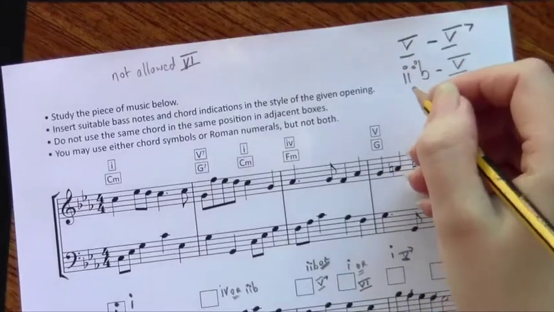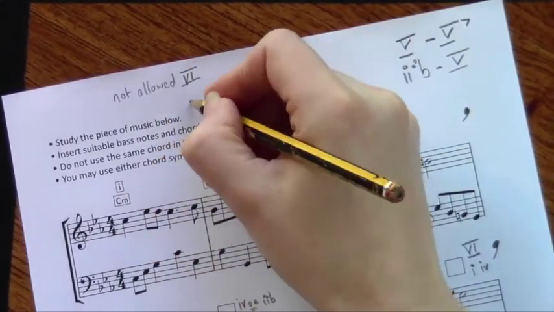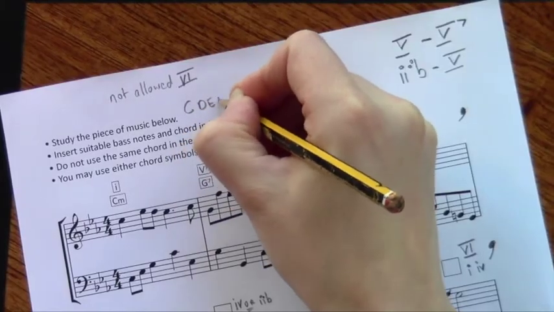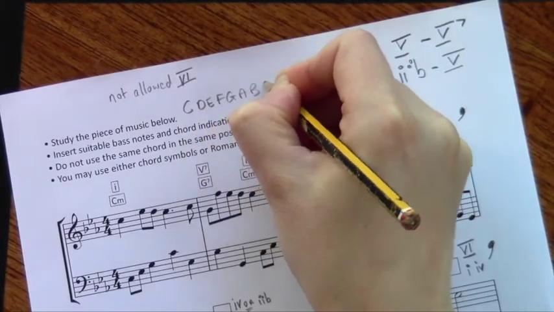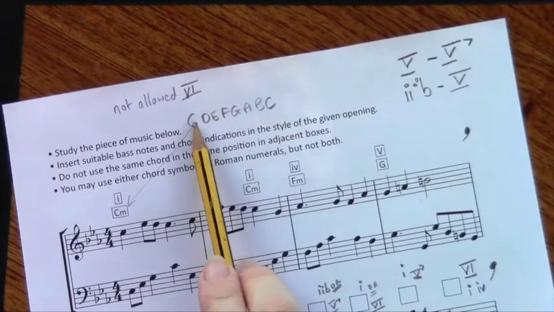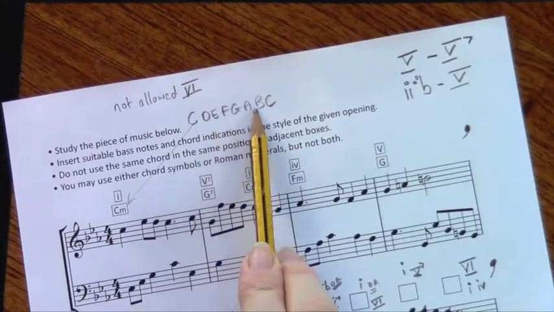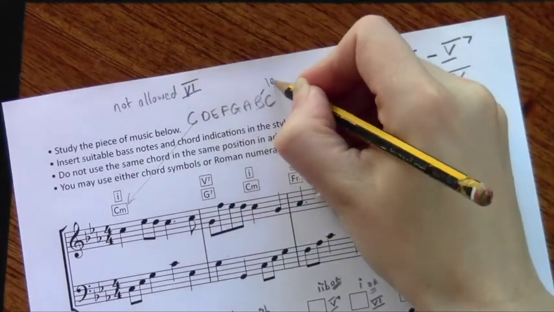So you're not allowed to double the leading note. Right, what does that mean, the leading note? In our key, we're in the key of C minor. So I'm just going to write out the scale: C, D, E, F, G, A, B, C. Because we're in the key of C minor, I'm writing out the scale here. The leading note is the 7th note, so you just count 7 notes: 1, 2, 3, 4, 5, 6, 7. So this is the leading note.